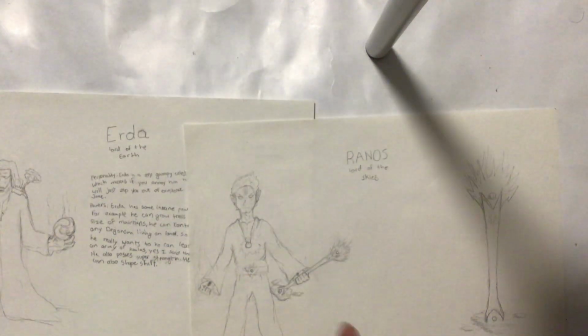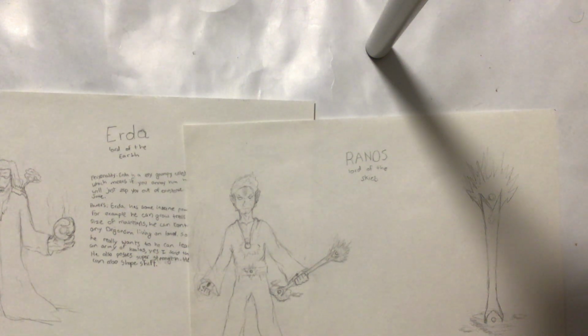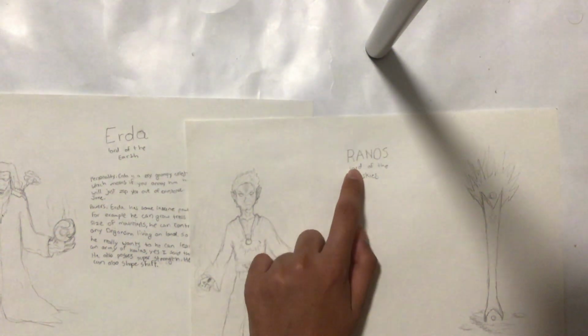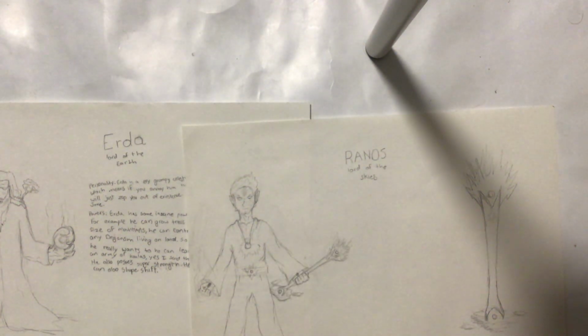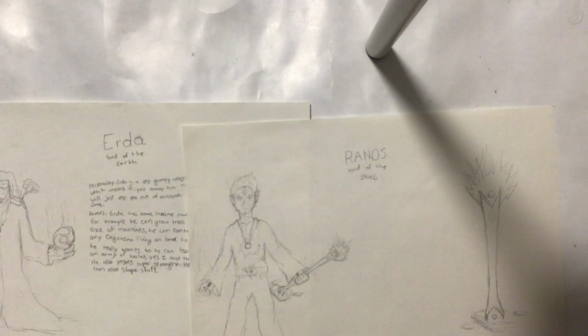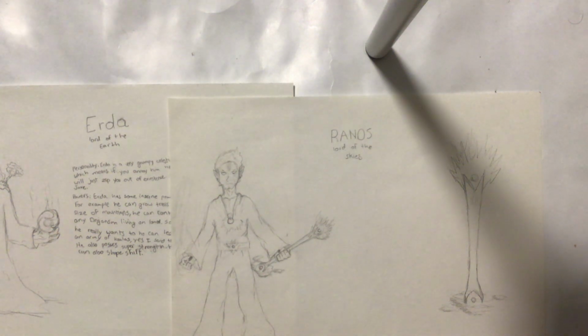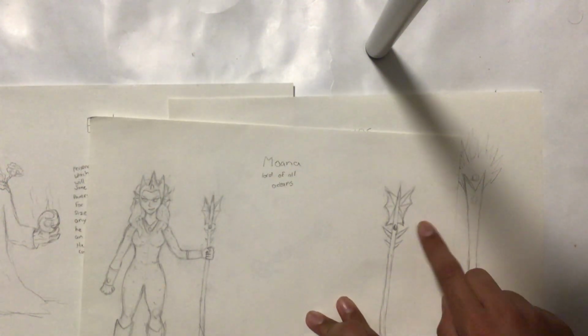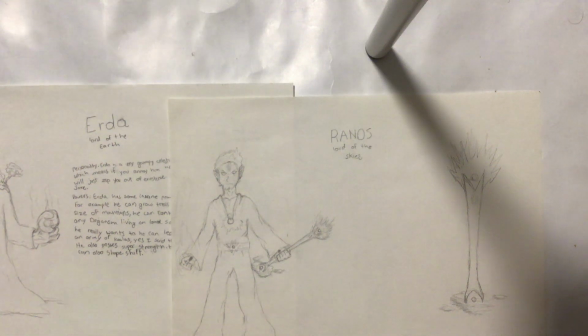Ranos. Ooh, this is cool. In Greek mythology, I love Percy Jackson, the book series, so I know a good amount of Greek mythology. In Greek mythology, it's Ouranos, OU and then Ranos. Since he's the Lord of the Skies, I just got rid of the OU and made him Ranos. I know, it's probably the original. And there's his weapon. Oh, that's her weapon. It's like a trident, but with those things instead of the fork bits.